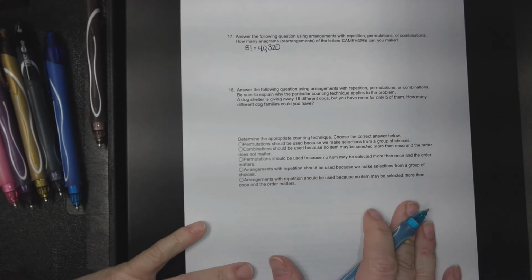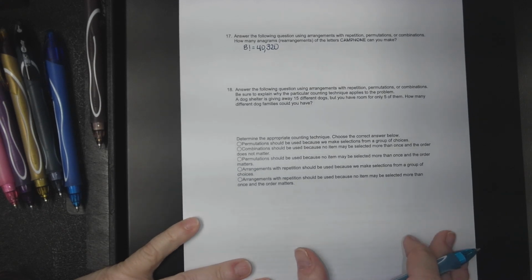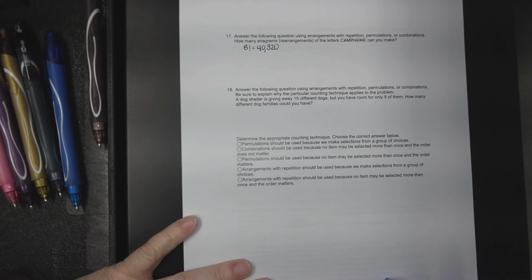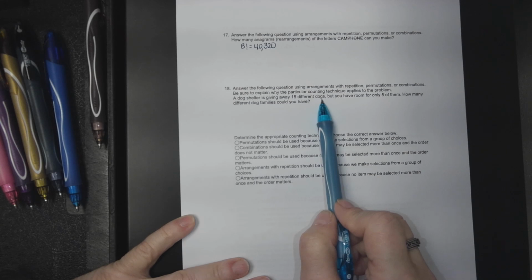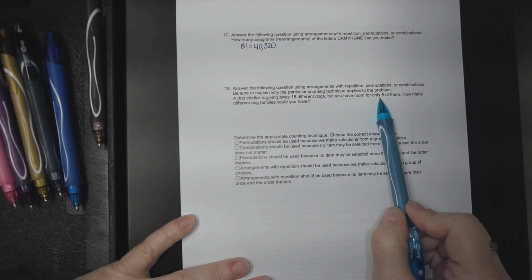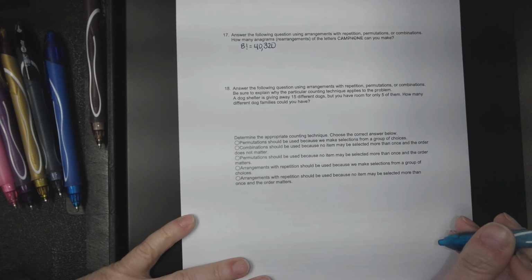Okay, let's do the next one. Answer the following question using arrangements with repetition, permutations, or combinations. Be sure to explain why the particular technique is applied to this problem. So a dog shelter is giving away 15 different dogs, but you only have room for 5 of them. How many different dog families could you have?